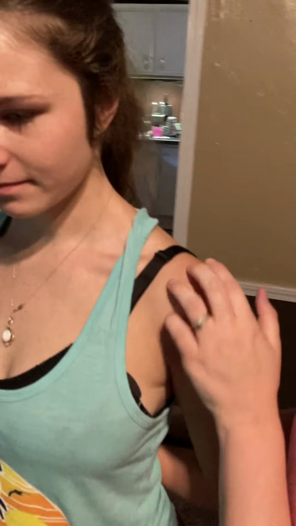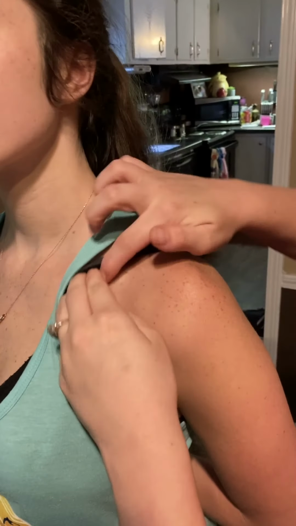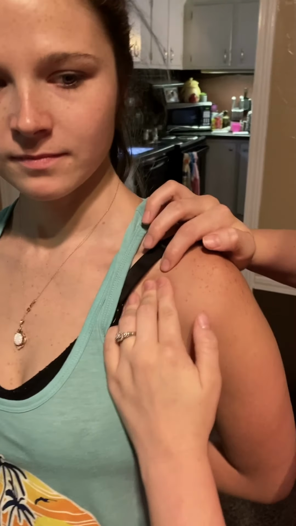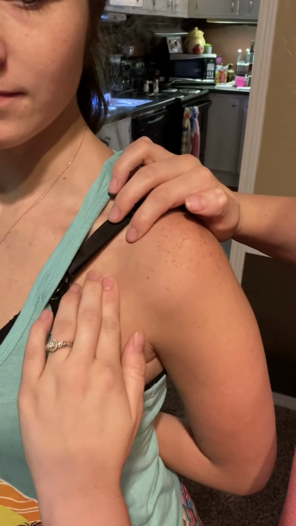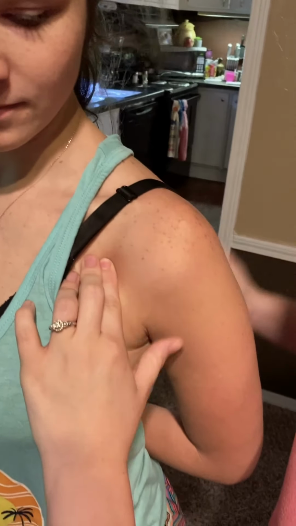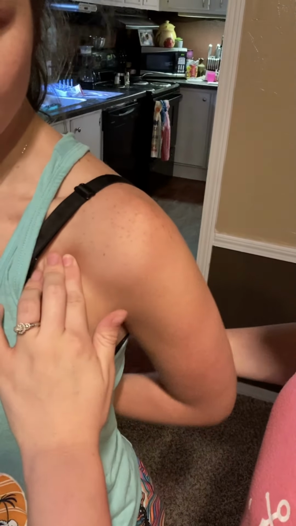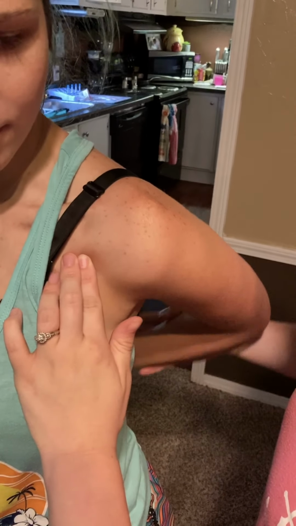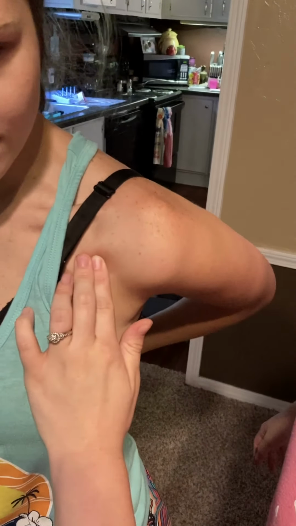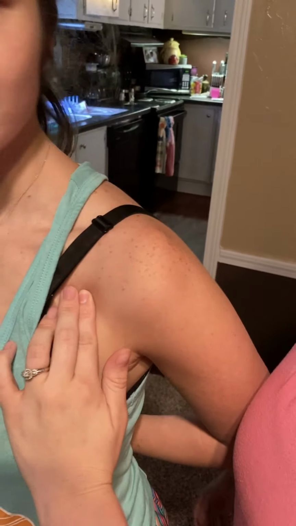And then next we will find our pec minor. So for your pec minor, you're gonna put your hand in the small of your back. You're gonna find your coracoid process, two-thirds of the way down. Then I'm gonna go right below it, and that's gonna be your pec minor. I'm gonna have her lift her hand up and put it back down. Up, back down. And you're gonna feel the pec minor contracting.